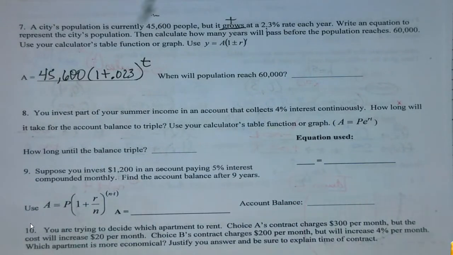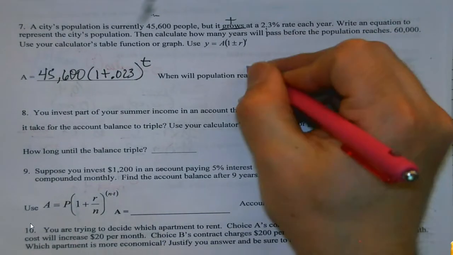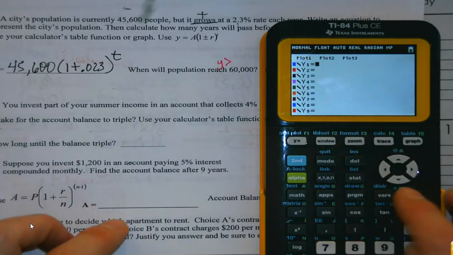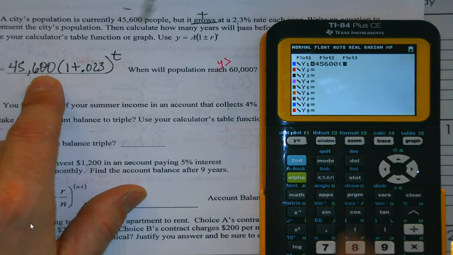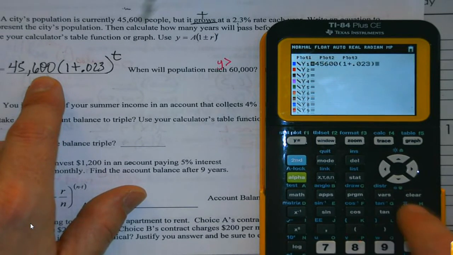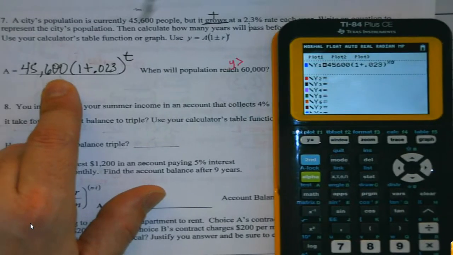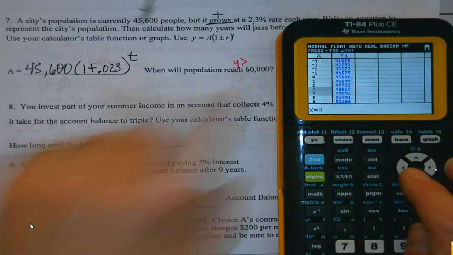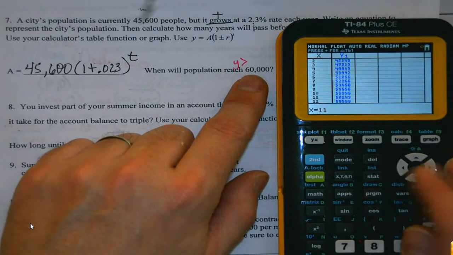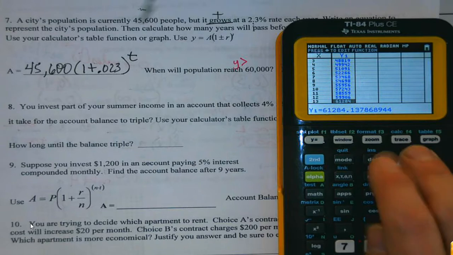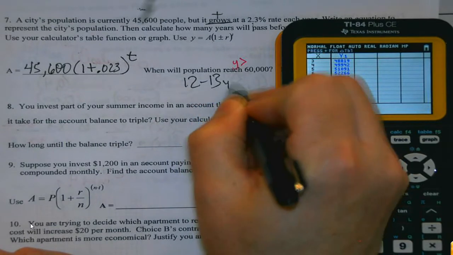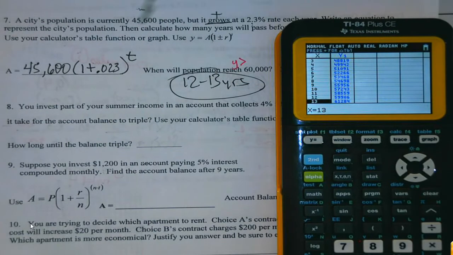But then it continues. Then, calculate how many years it will pass before the population reaches 60,000. So when is y going to be greater than 60,000? Well, we know we got to go this route to figure that out, at least in an easy way. So I get that in there. I look at my chart, and I just start scrolling until I see the magic number, a number larger than the magic number show up. Oh, there. Bigger than 60,000, less than 60,000, somewhere in here. 12 to 13 years. You're like, okay.